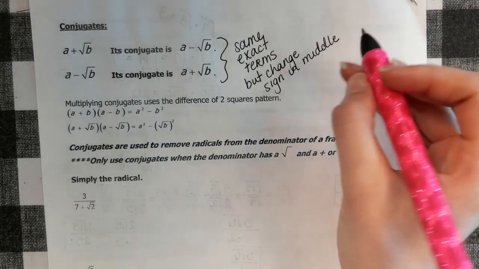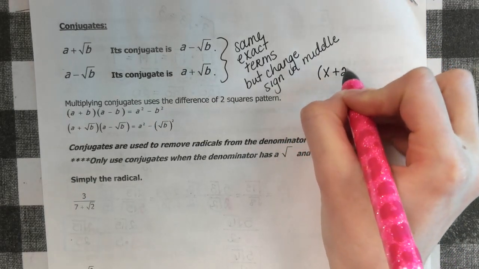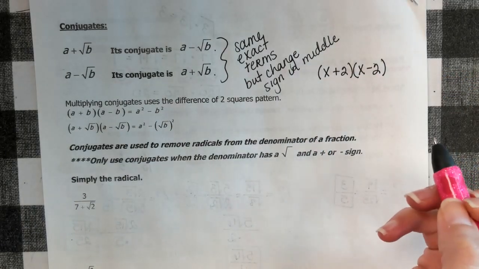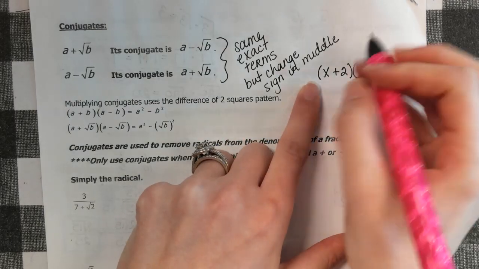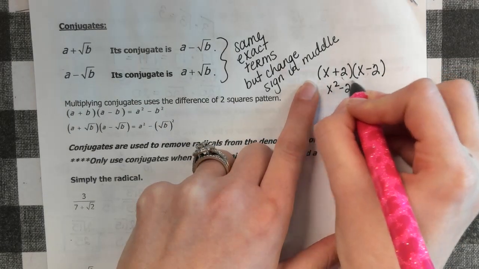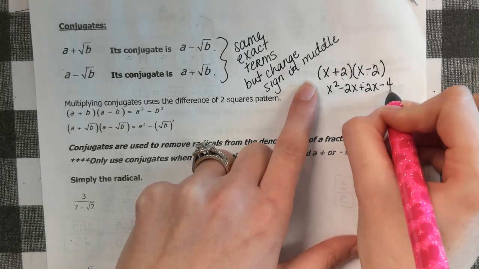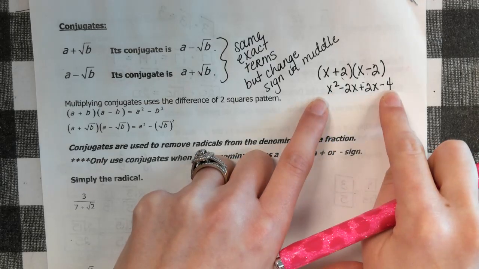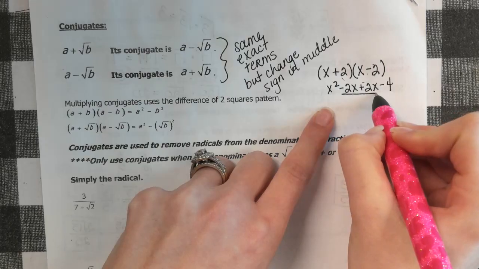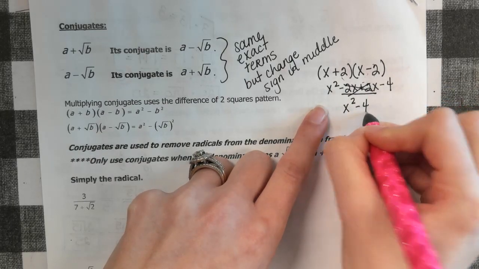All right, I'm going to give you an example of something. If I have x plus 2 times x minus 2, and I FOILed the whole thing, x times x would give me x squared, x times negative 2 is negative 2x, 2 times x is a positive 2x, and 2 times negative 2 is a negative 4. Okay? If I gave you this example and I told you, okay, you have to simplify, what happens to these middle terms? They cancel each other out, leaving me with x squared minus 4.